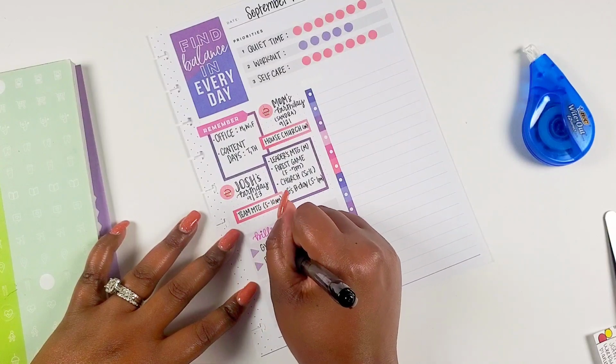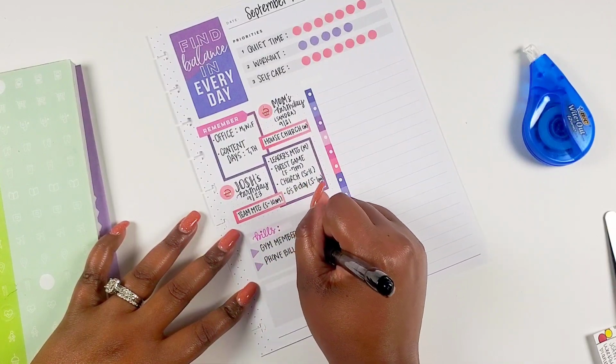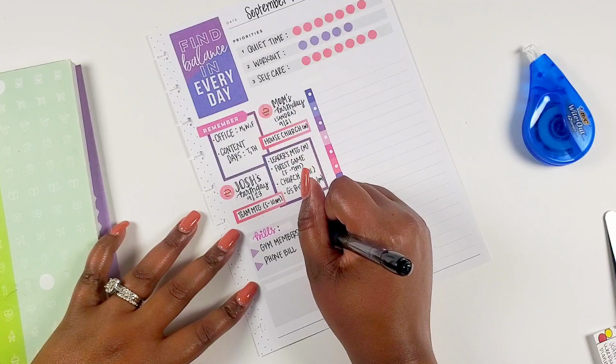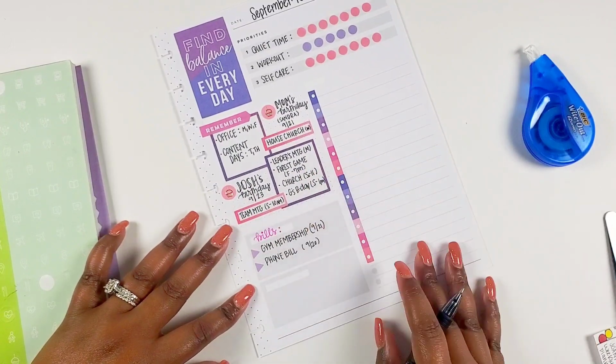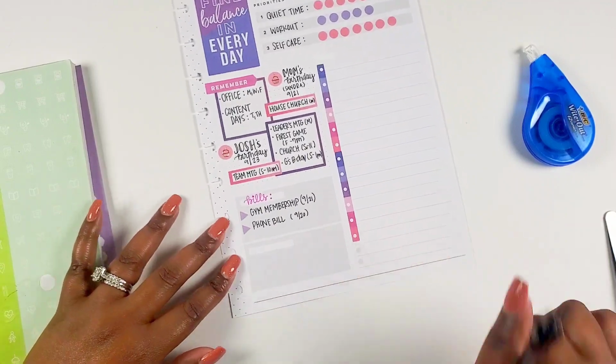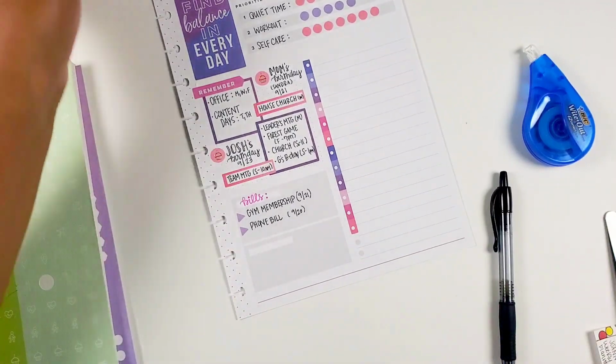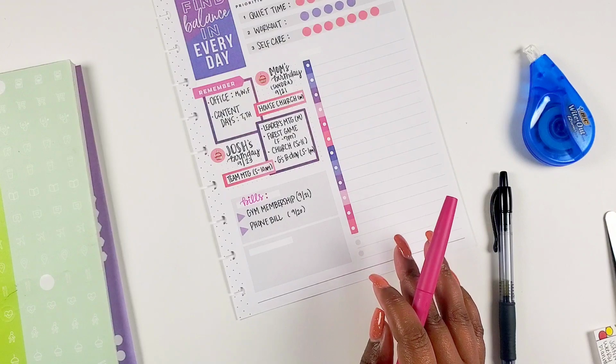But you can use this spot for pretty much anything. I was very tempted to use it as a cleaning list as well. However, I'm going to put that somewhere else on the page, because I thought bills kind of need to be a little separate.